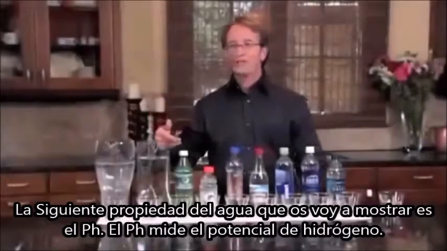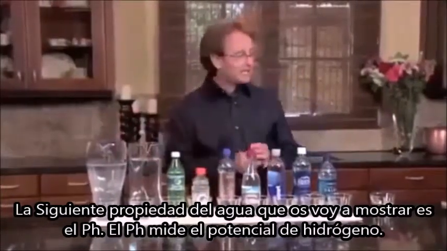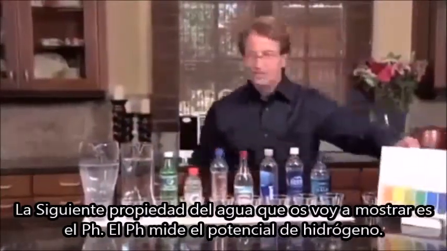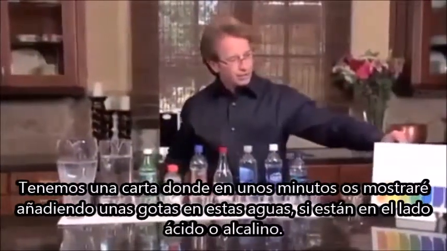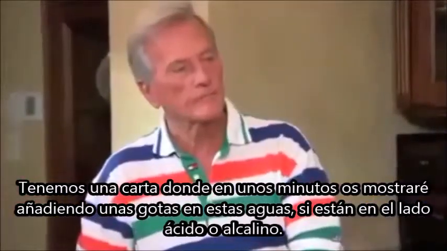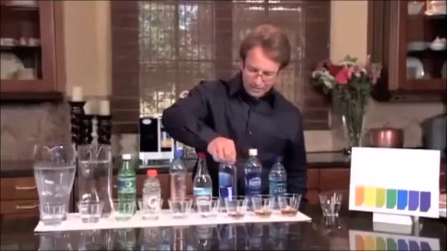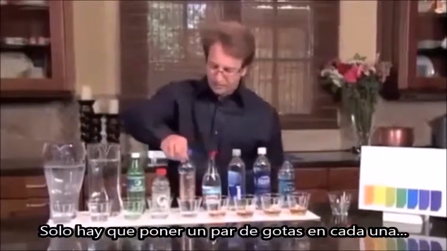Property I'm going to show you, the water, is we're going to go over here and we're going to test these waters for the pH of the water. So pH stands for potential hydrogen. And we have a little chart here where I'm going to show you, and we're going to put a few drops in these waters. And we're going to show whether they are on the acidic side or the alkaline side. We'll just put a couple drops in each one of them.